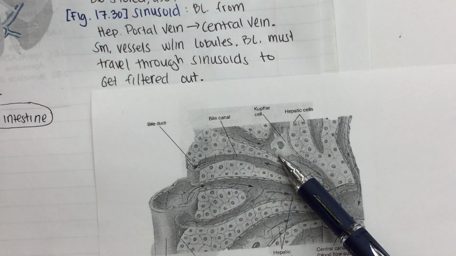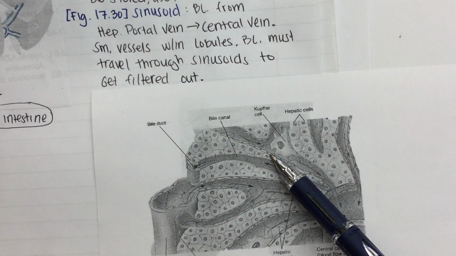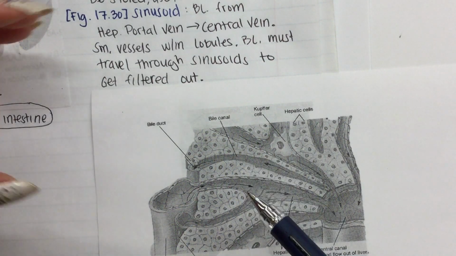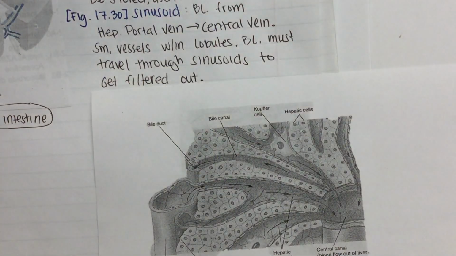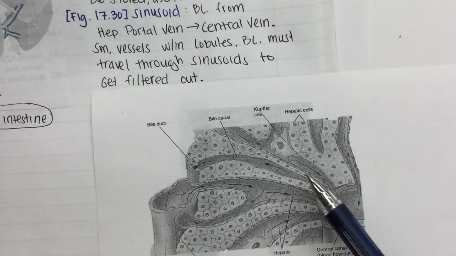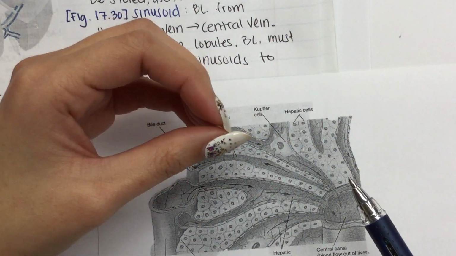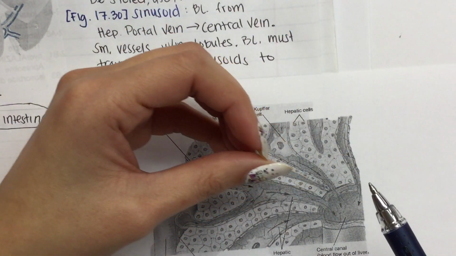Kupffer. And these cells, you want to think of them like stationary Pac-Man. Because you know how Pac-Man in the game runs around the corridors and he's like, num, num, num. The Kupffer cells stay in the corridor as blood passes. If anything passes that's not supposed to be there, they'll eat them.